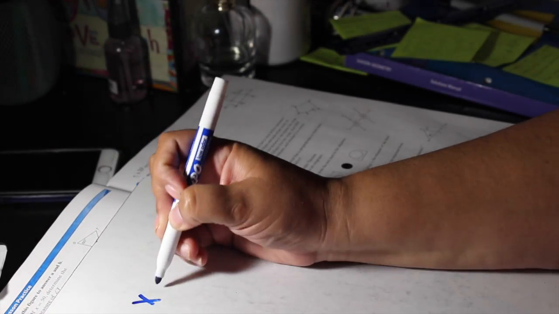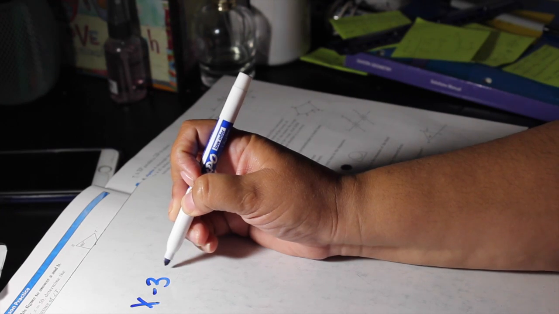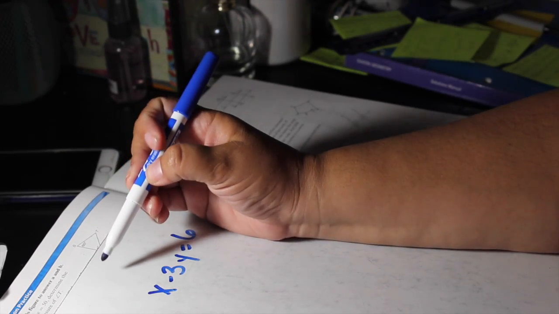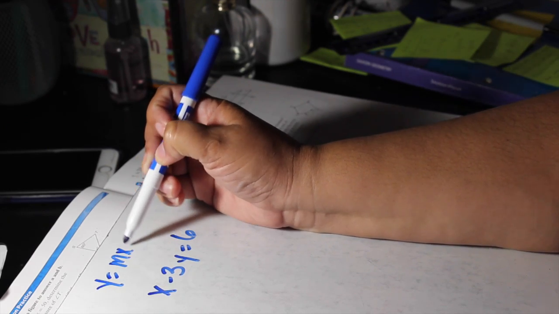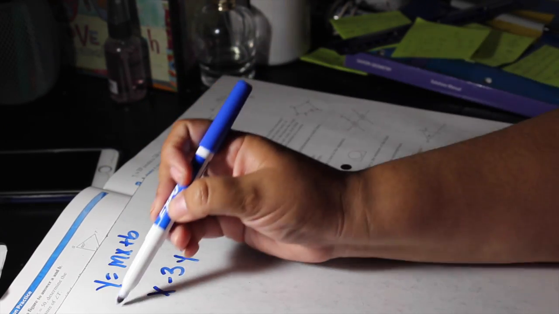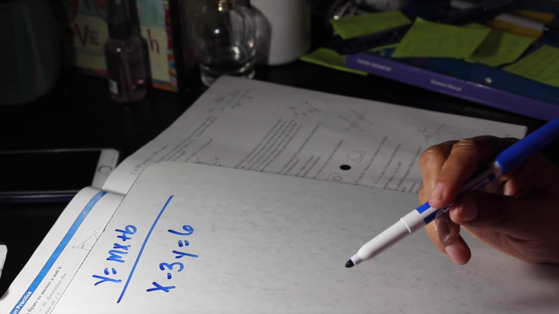So we're going to convert it into slope-intercept form, and the equation for that is y equals mx plus b. That's the format that we're going to use.